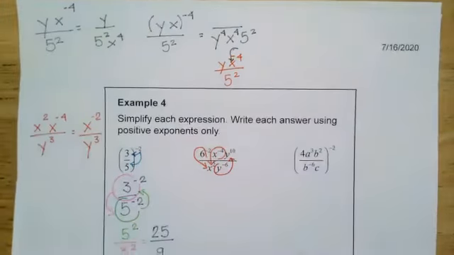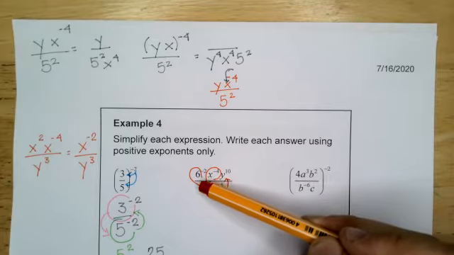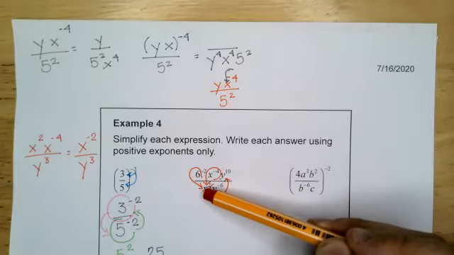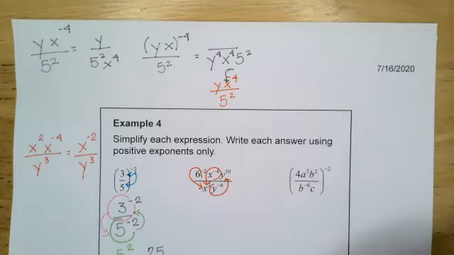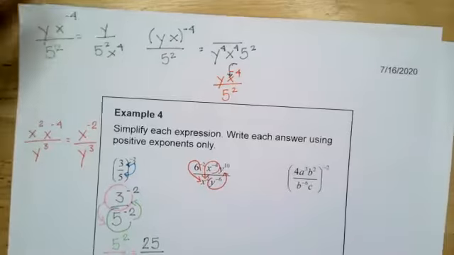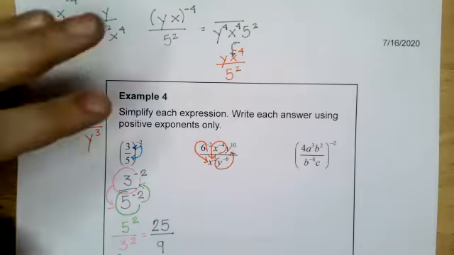And then you'll move the x down. But right now you have x to the -4th, so you're going to move it and then combine it with the 2. Or you can combine them before you move them if you want. So I'll show you 2 different ways to do it. Whichever way makes more sense to you, choose that way, okay?